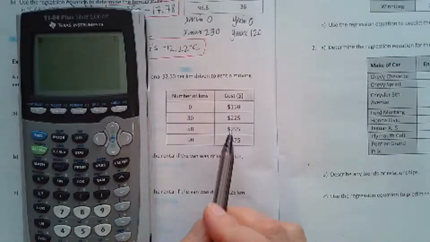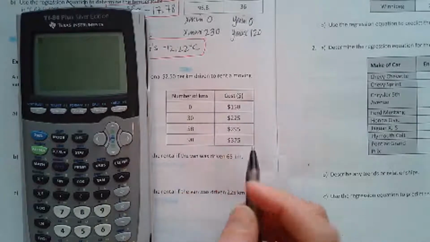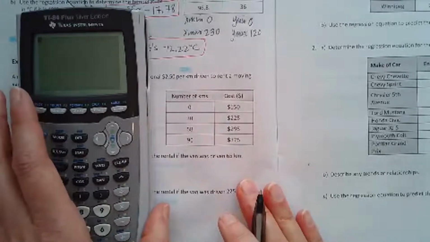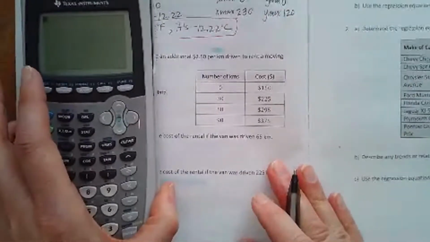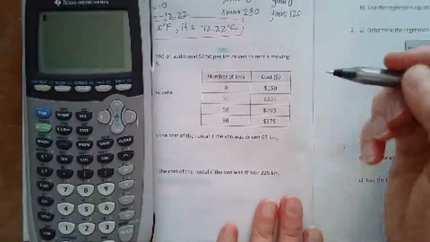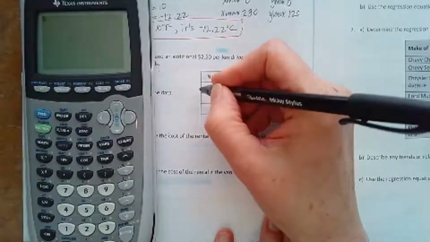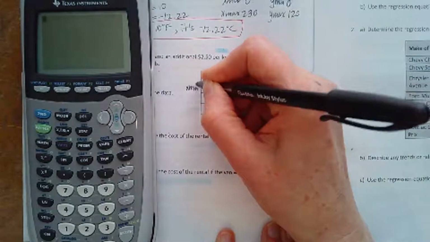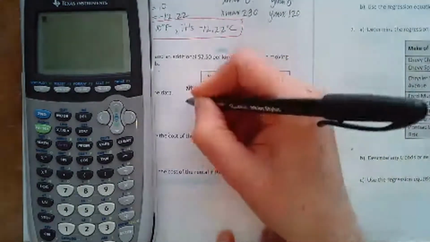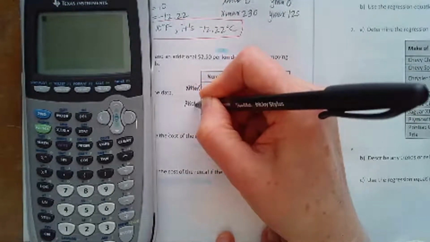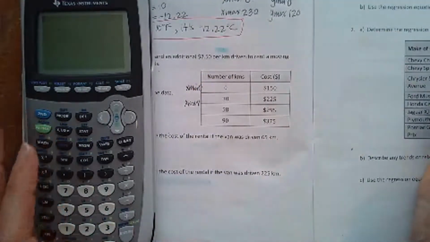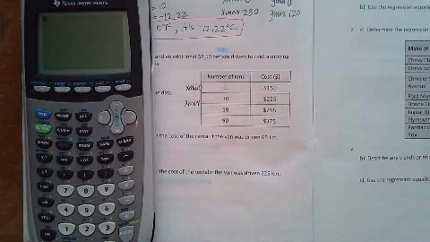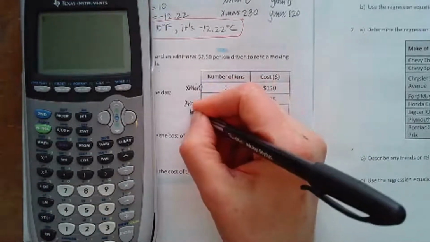And then I have to adjust my windows again, right? So I think here, and again, all our windows can be slightly different. We don't have to be identical, but whenever I can use zeros, I do. So for this one, I'm going to say X min is 0. And my X max is, I think 100 looks okay, from this data.